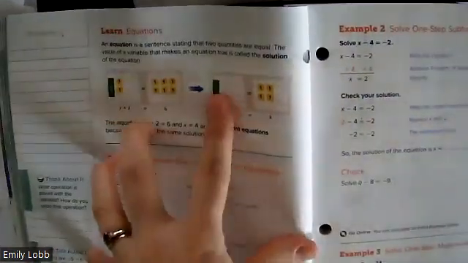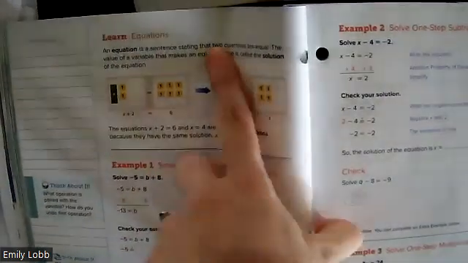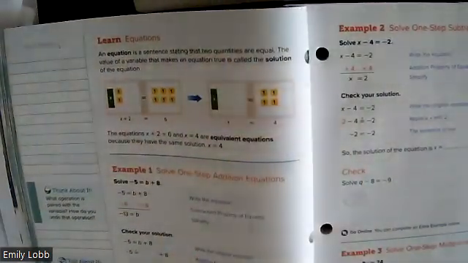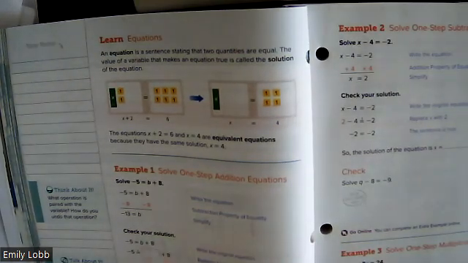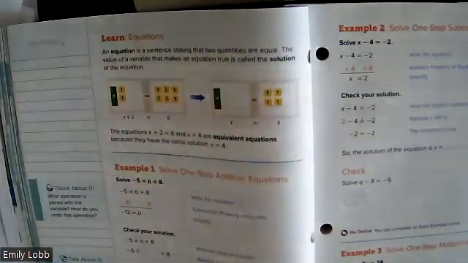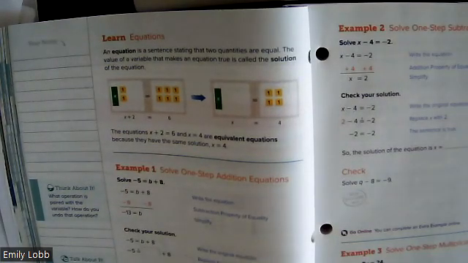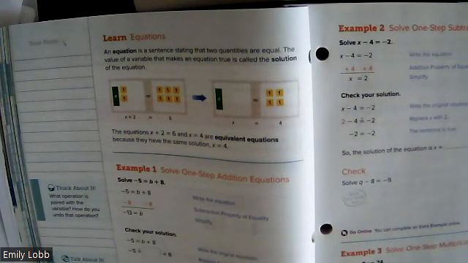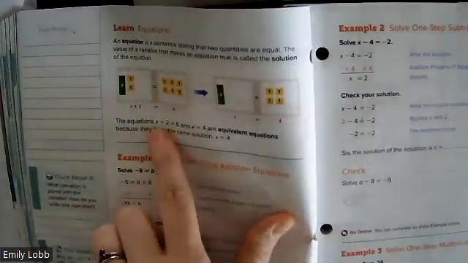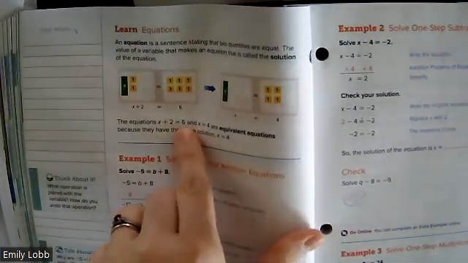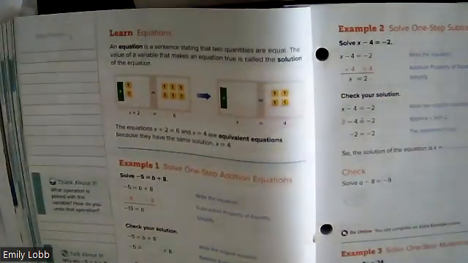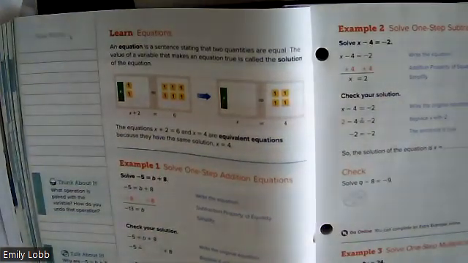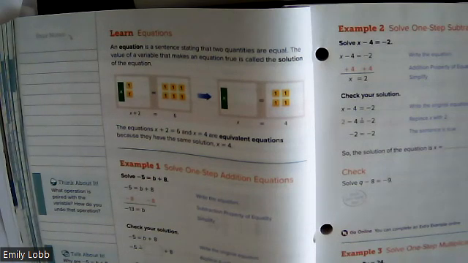So an equation is a sentence. You guys know what equations are, stating that 2 quantities are equal. In other words, the left side is equal to the right side. So the value of a variable that makes an equation true is called the solution. So the equations x plus 2 equals 6 and x equals 4 are equivalent equations, because they have the same solution, x equals 4.